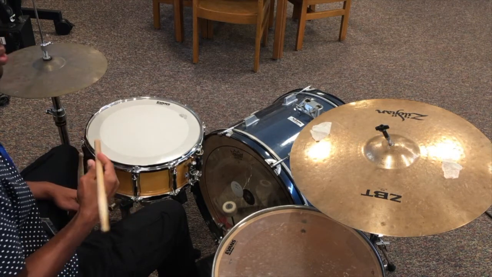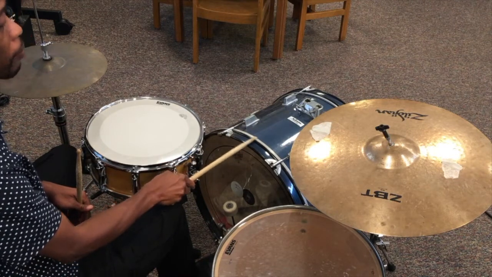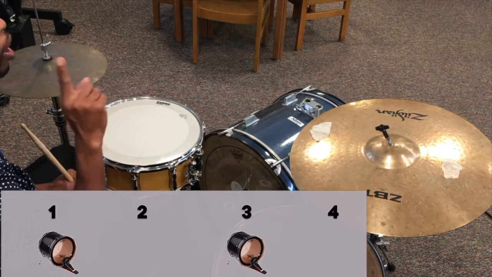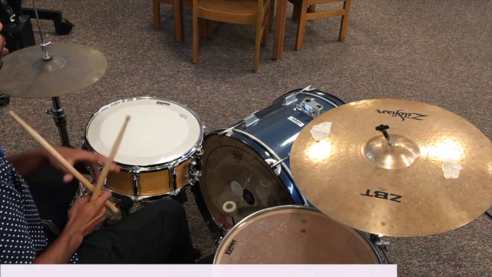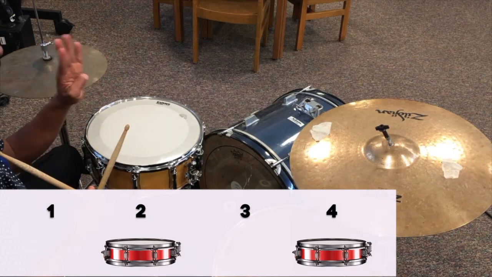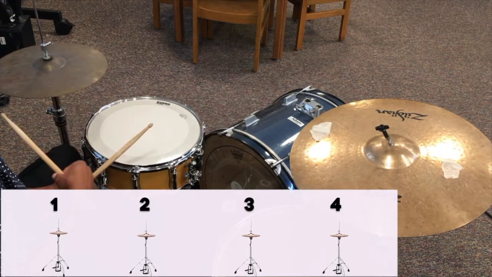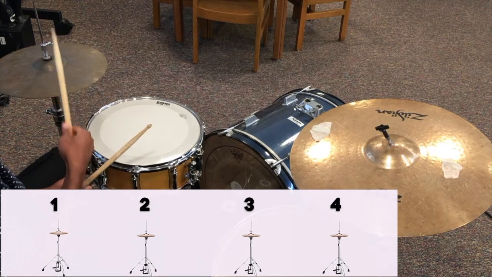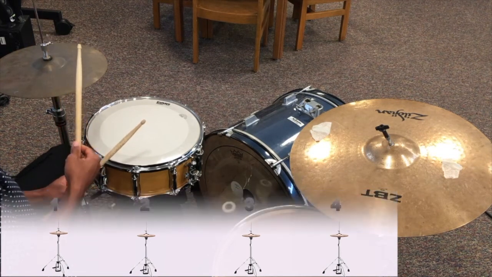Rule of thumb, your bass drum, which is this drum right here, is played on number 1 and number 3. Your snare drum is played on number 2 and number 4, and your hi-hat can have variations. You can play on all 4, or you can play an 8th-note pattern on your hi-hat.